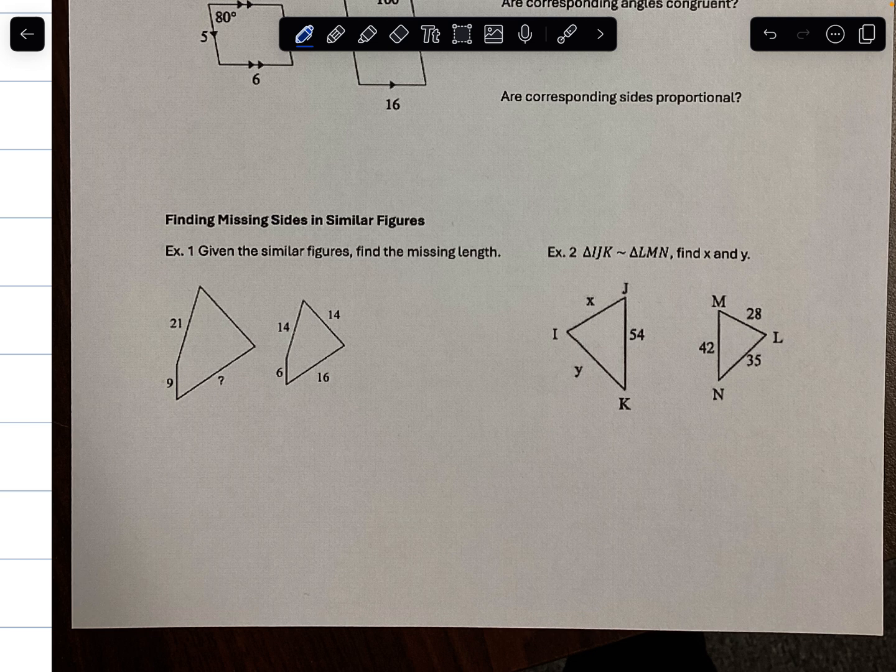Which sides are congruent to each other? What sides do we already have that are congruent to each other? 21 and 14. Okay, so let's use 21 and 14 because that's the first one I heard. Is 21 and 14 the only one I could use? No, you could also use 9 and 6, right? It doesn't matter which one you choose, but just pick a pair that you already have that are proportional.